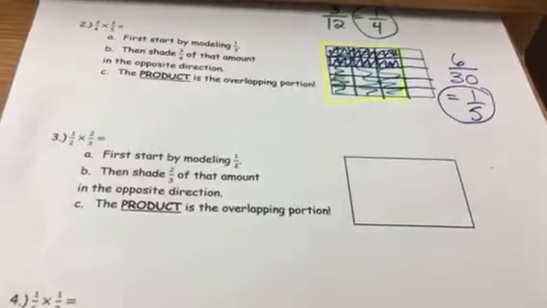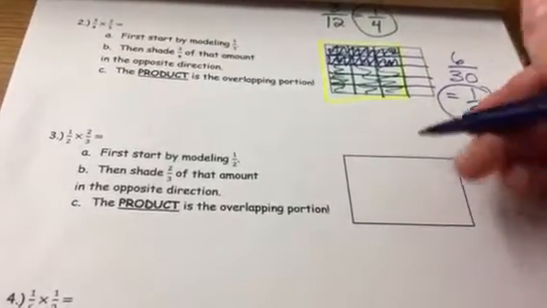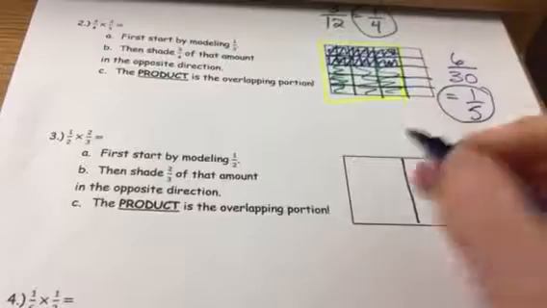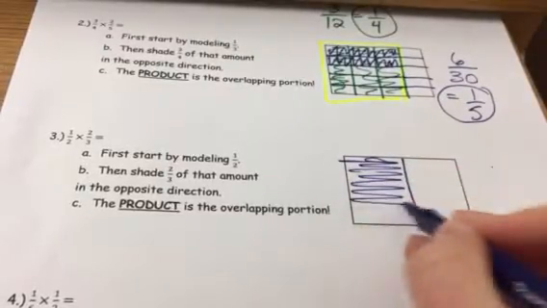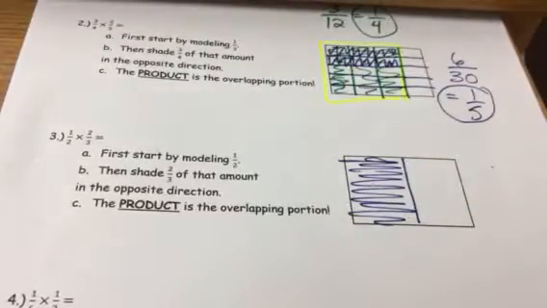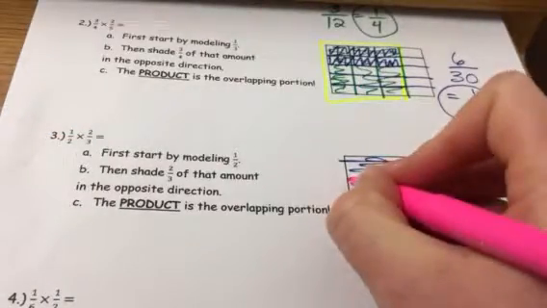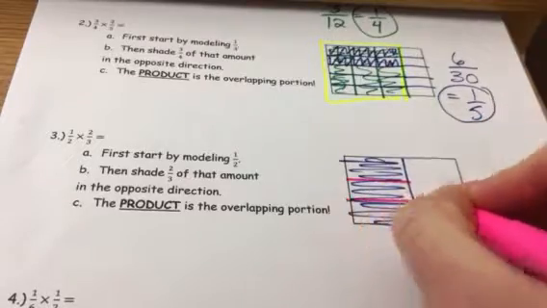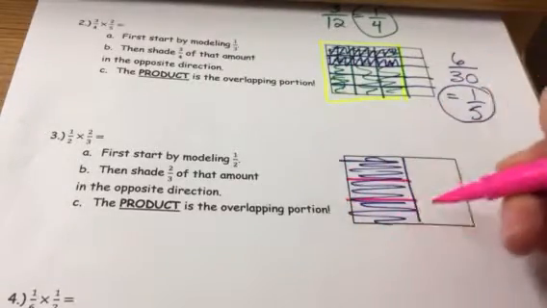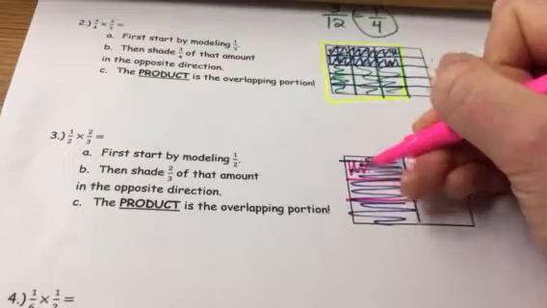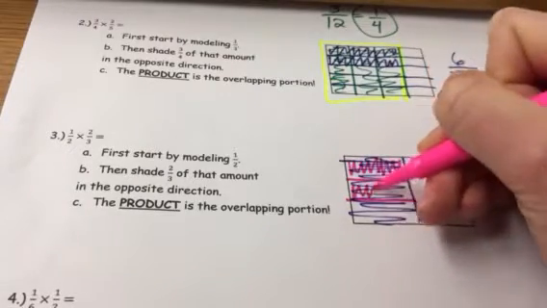We've got 1/2 times 2/3. We're going to start by modeling half. So there's half of a cake sitting there when you show up to the party. Somebody says, hey, go ahead, help yourself to 2/3 of what's left. So what you need to do is you need to create thirds out of this piece right here. And you're going to take 2 of them because somebody gave you permission to do so.